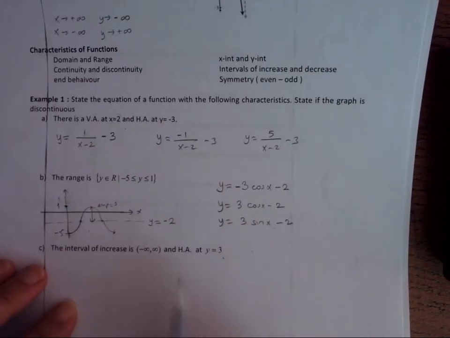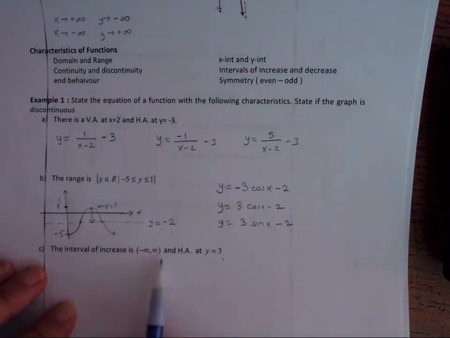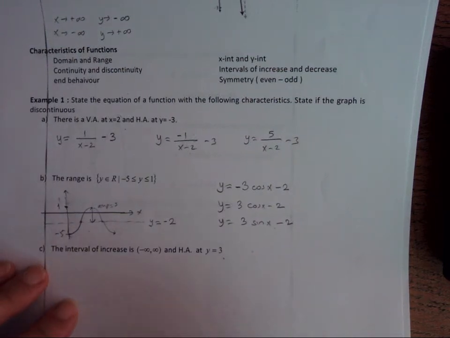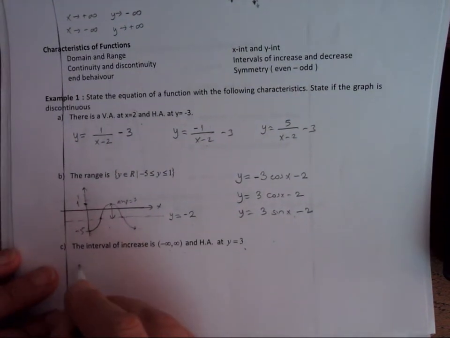The interval of increase is from negative infinity to positive infinity. This means that the graph is increasing at all times, and there's a horizontal asymptote at y equals 3. What kind of function could that be? Think about the ones that you already know: rational function, trigonometric function, square root function, exponential function, parabola, line. What can it be? Exponential function, right?